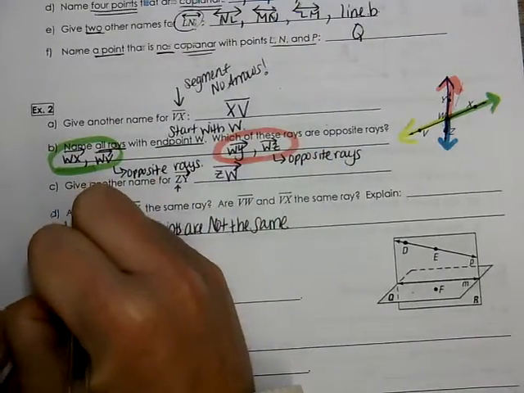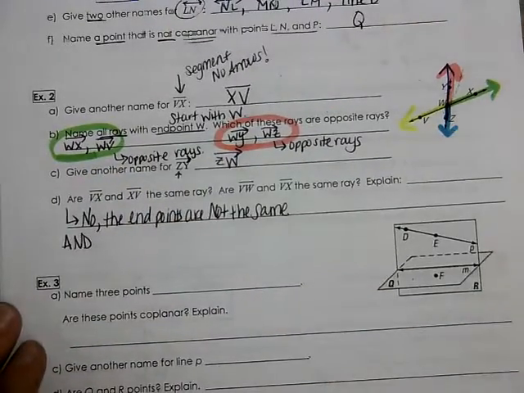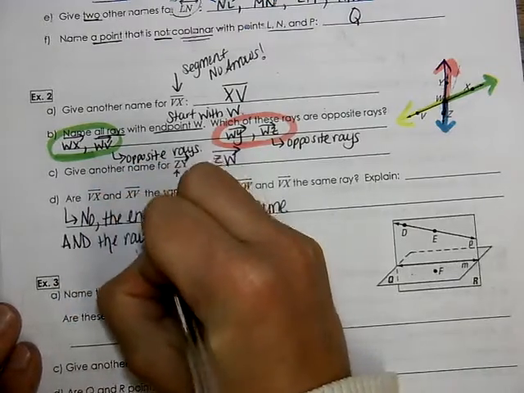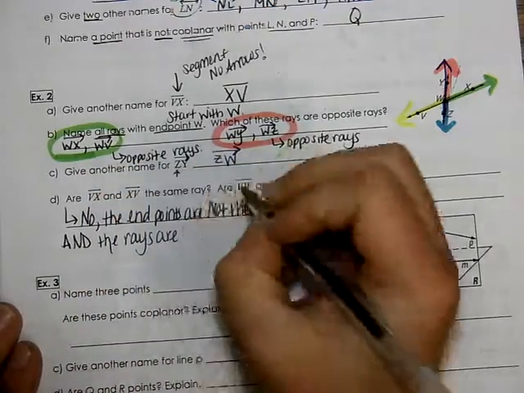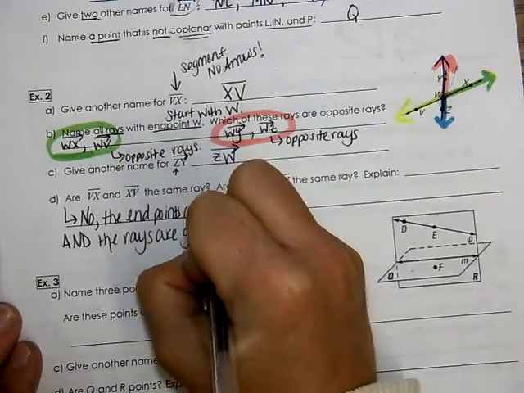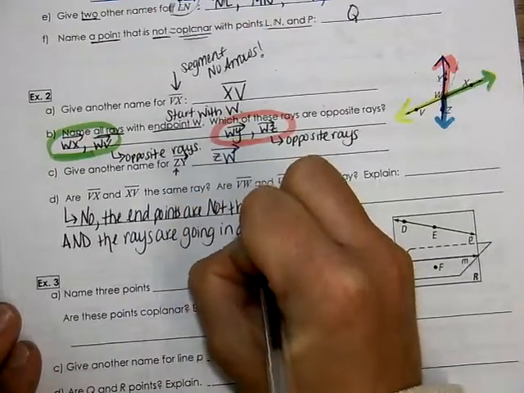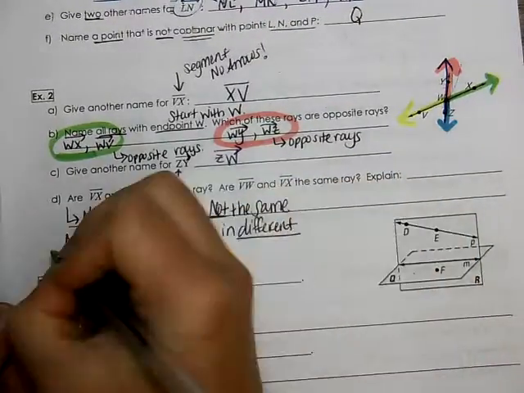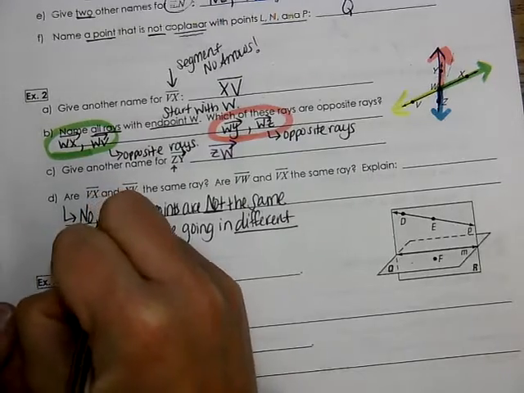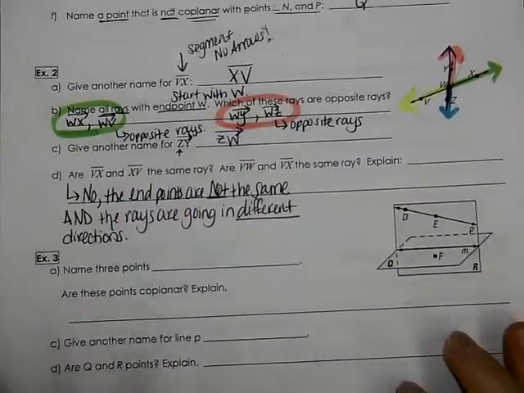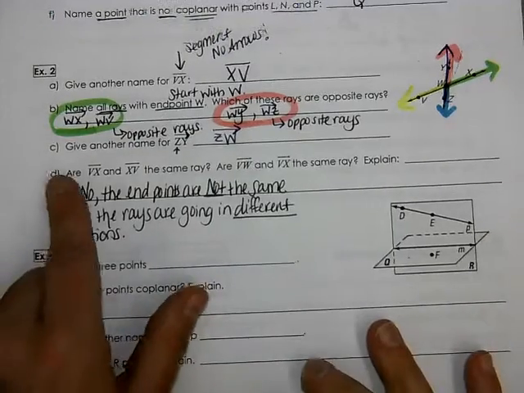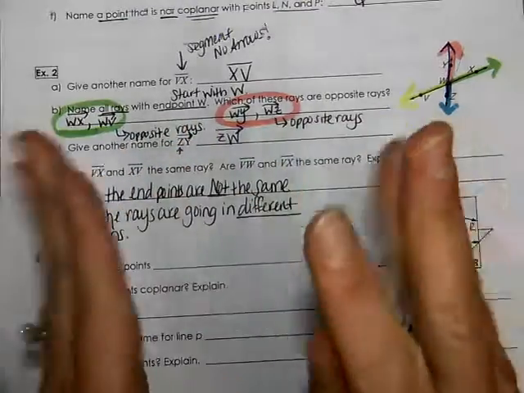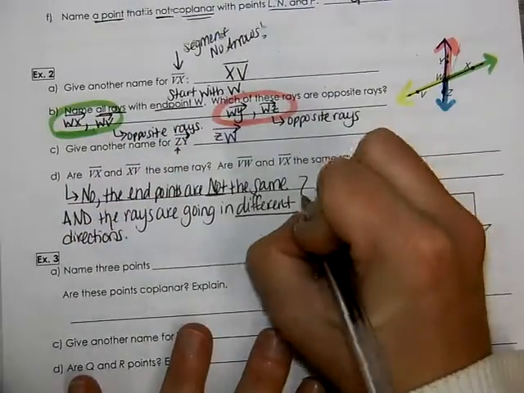And the rays are going in different directions. So no, the endpoints are not the same. Whenever you are talking about the same ray, you need to have same direction, same endpoint, and they don't have either.